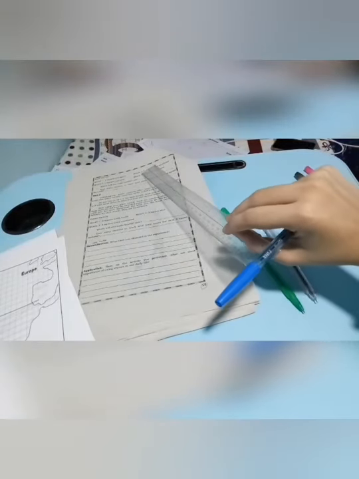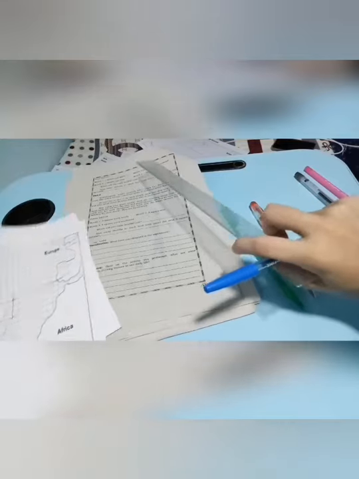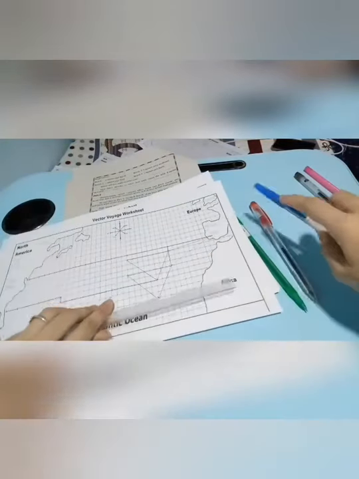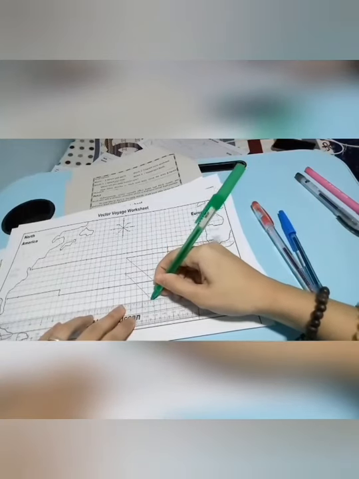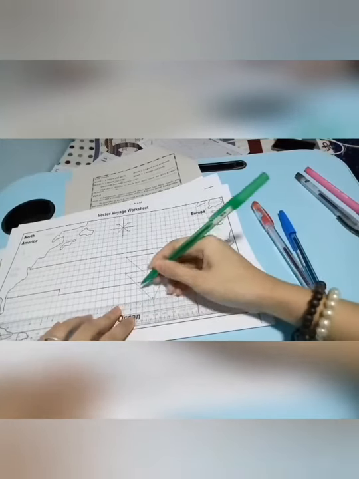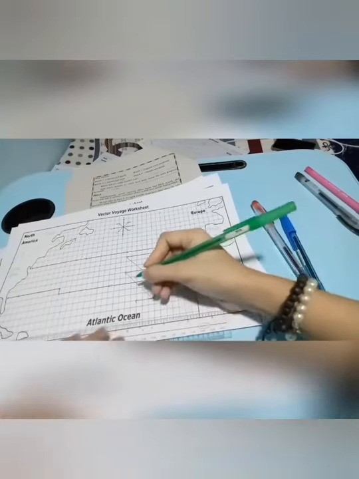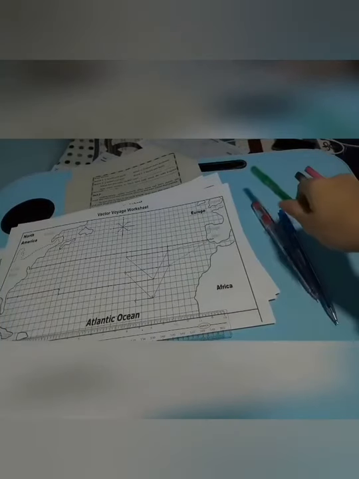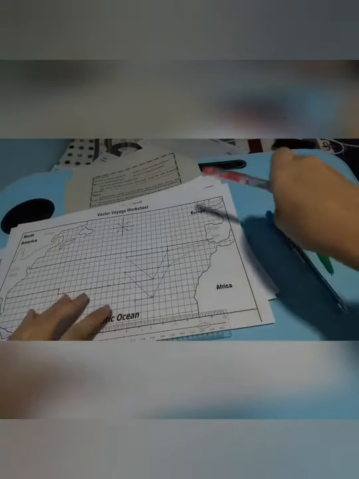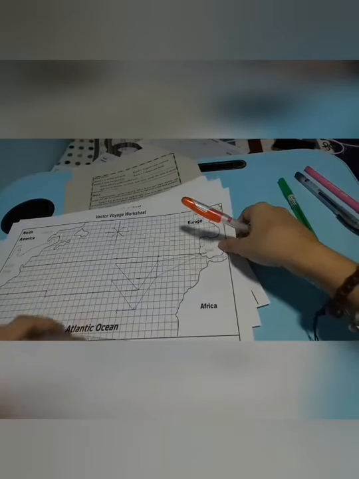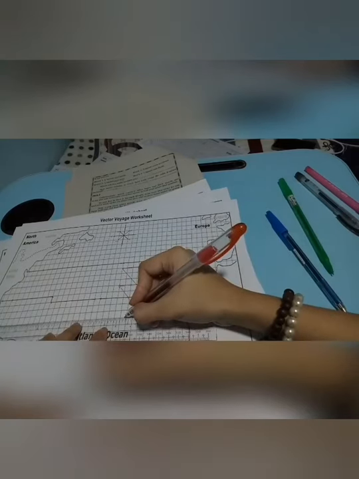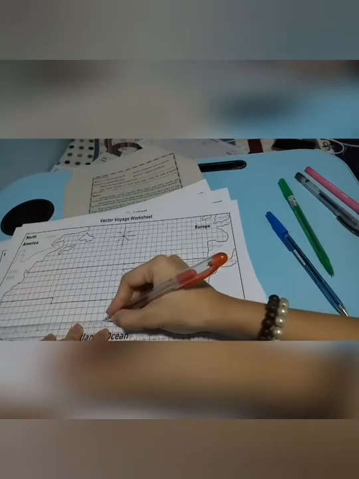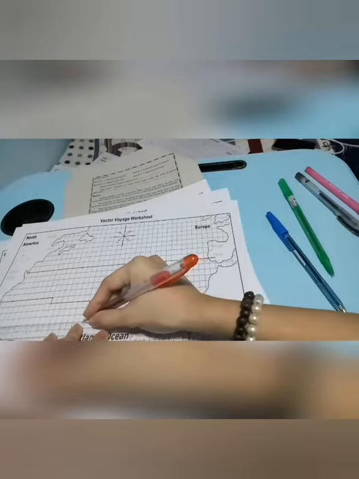Next is the ocean vector, 3 squares west. 1, 2, 3. Next is yung 8 unit na ship vector. 1, 2, 3, 4, 5, 6, 7, 8.